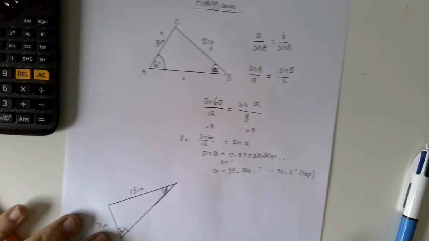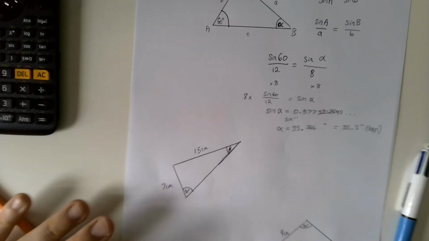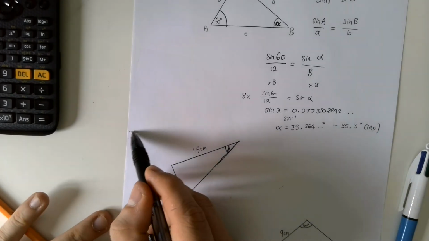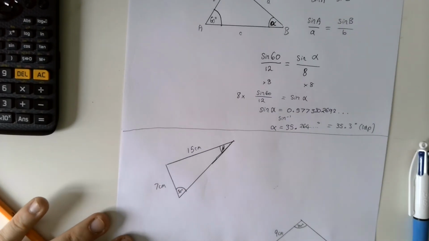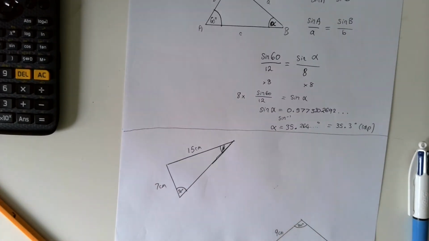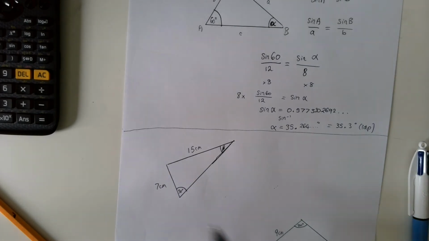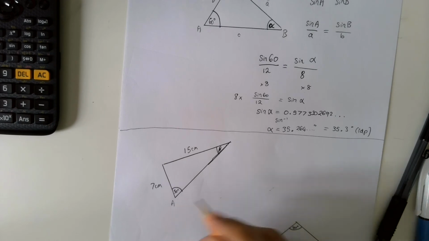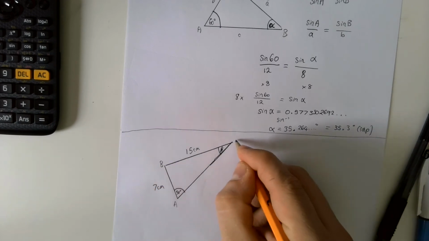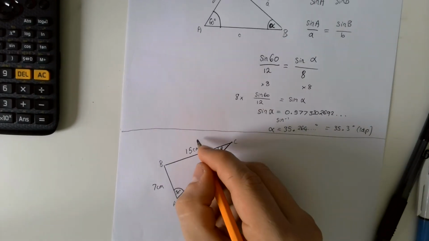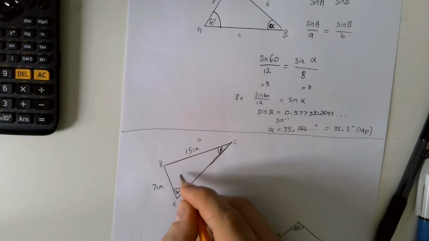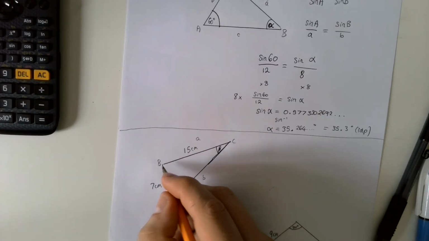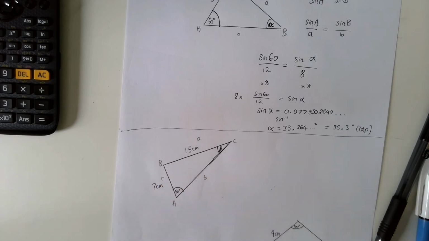So moving on to this question. Feel free to pause the video now and have a go at it yourself, or you can just watch on and see me do it. So I'm going to label my sides. Let's just call them, again, starting in the bottom left corner, A, B and C. So that means this is side A, this is side lowercase b, and this is side lowercase c.